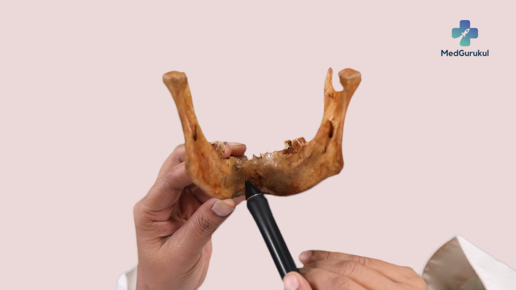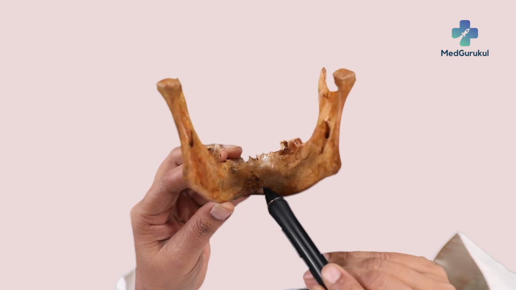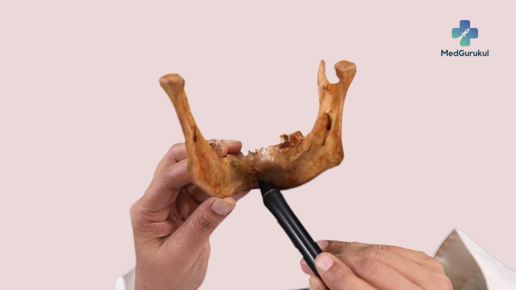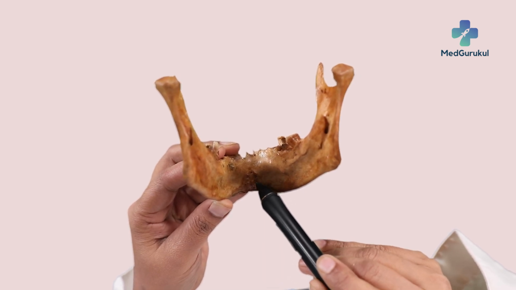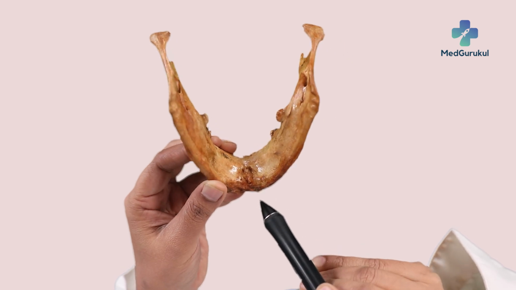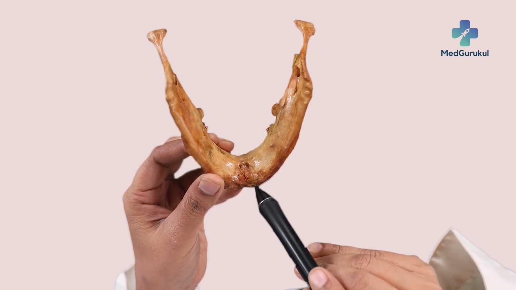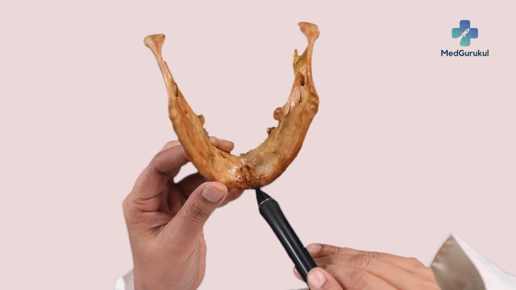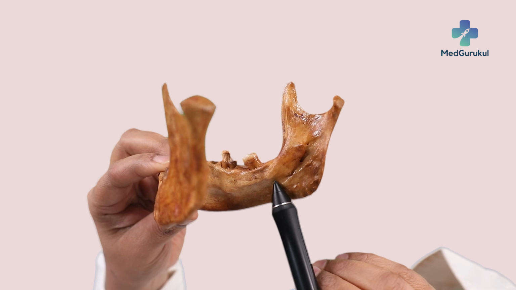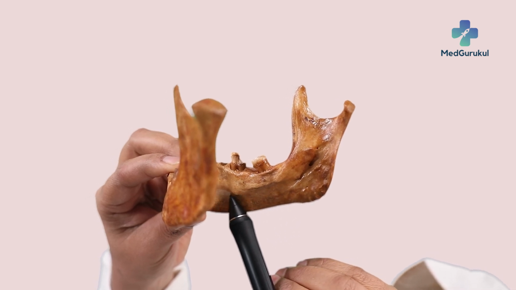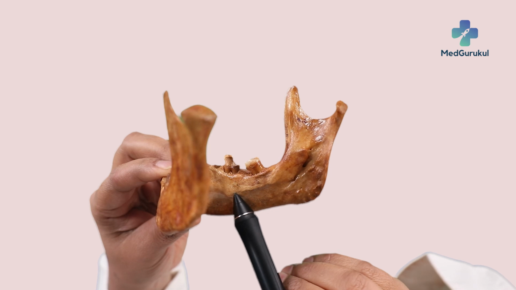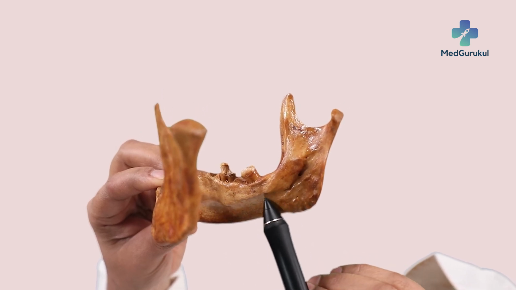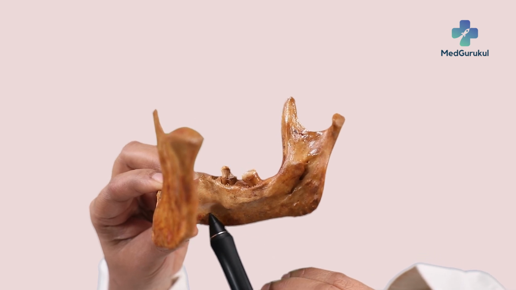Coming to the inner surface of the body of the mandible, it shows two tubercles, the superior and inferior genial tubercles, which are for the attachment of genioglossus and geniohyoid muscles. Below this is a depression, the digastric fossa, for the attachment of the anterior belly of digastric muscle. Coming to the inner surface of the ramus, this is the mylohyoid groove, and above this is the mylohyoid line. The mylohyoid line gives attachment to the mylohyoid muscle, and this groove is for the mylohyoid nerve and vessels.